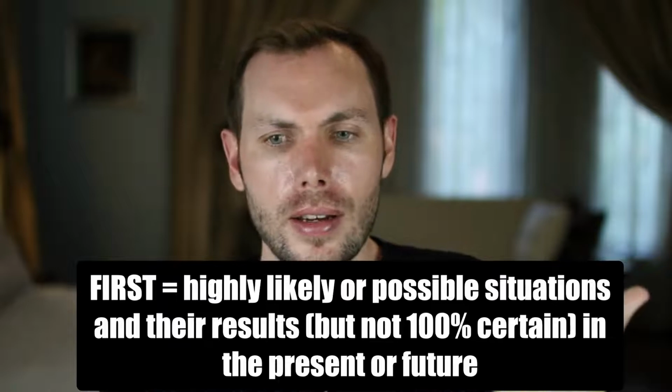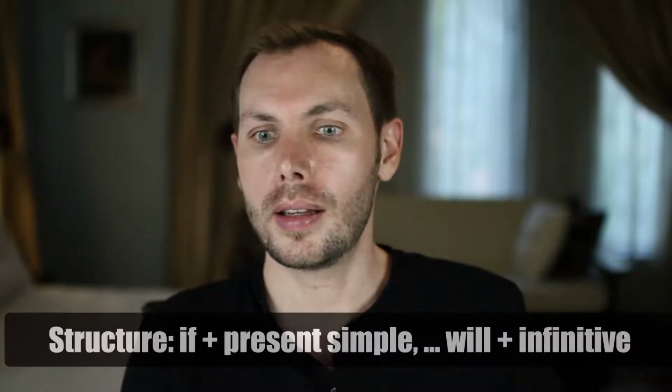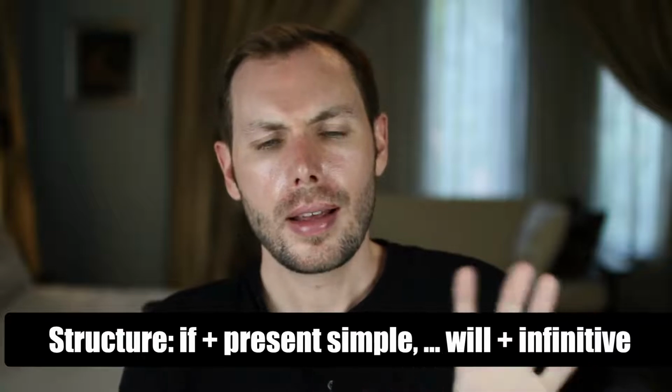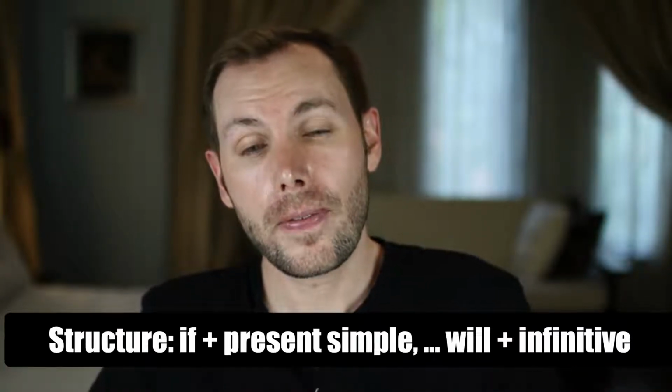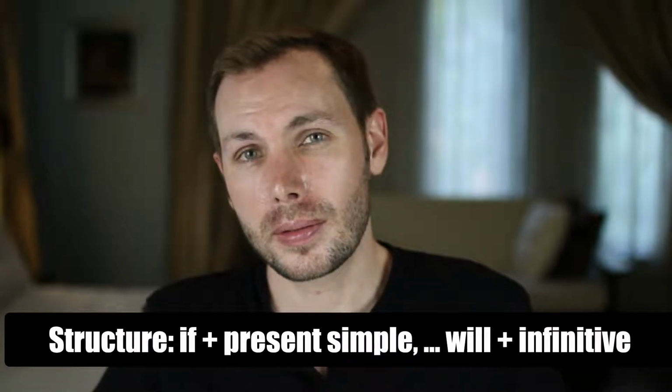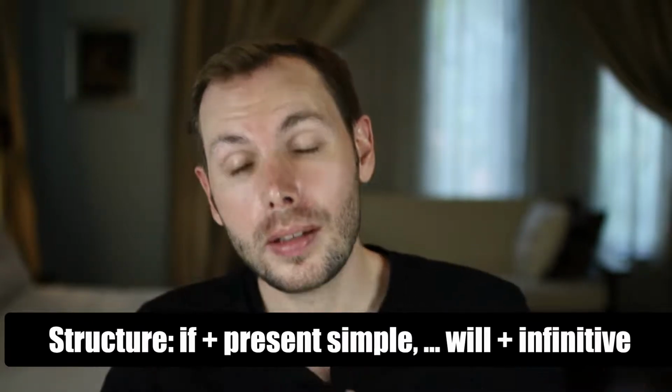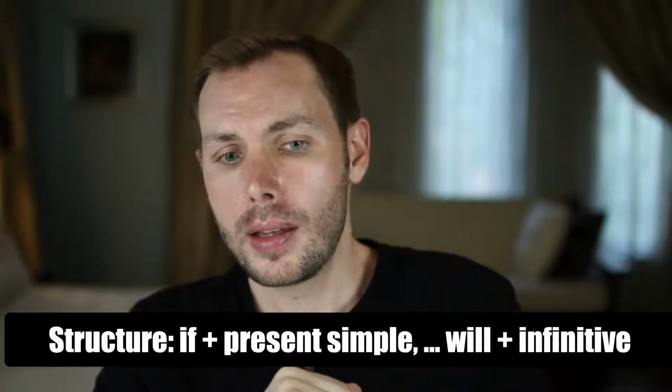Imagine that zero conditional is like 100%, and then first conditional is like maybe 90%, 80%, could even be like 50%. It depends, because you can use some different modal verbs to explain that, like might, could, etc. So the structure of the first conditional is if plus present simple, then will infinitive, okay?